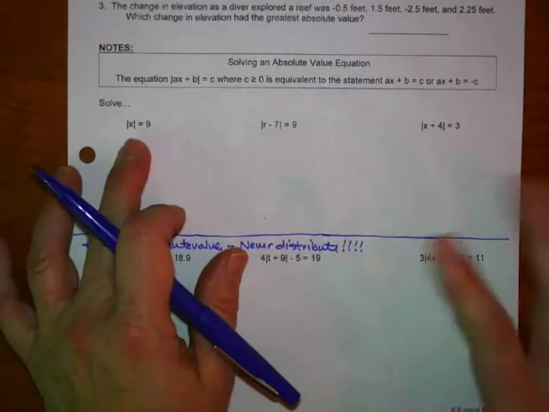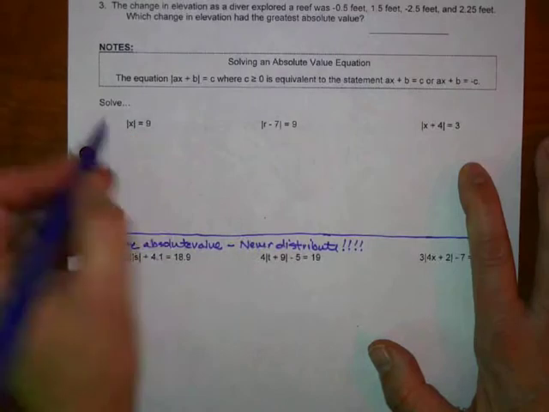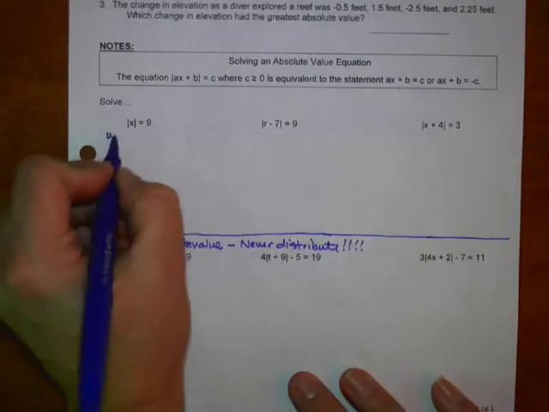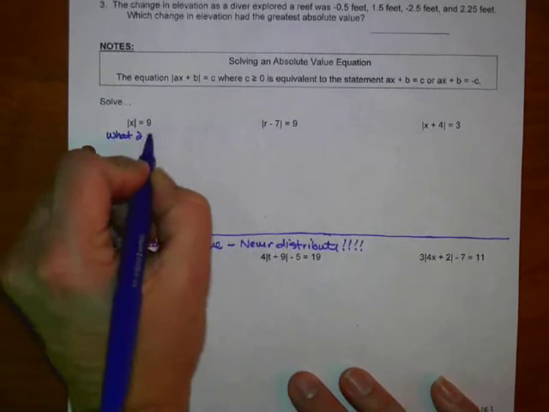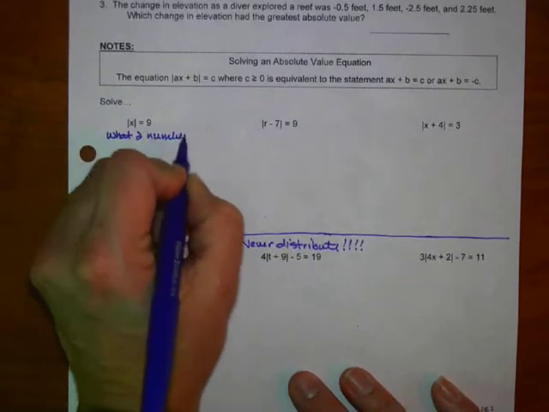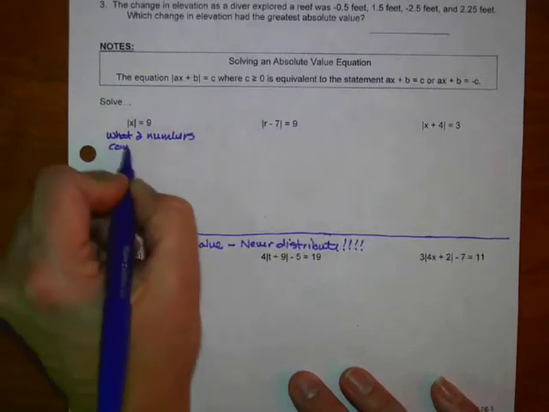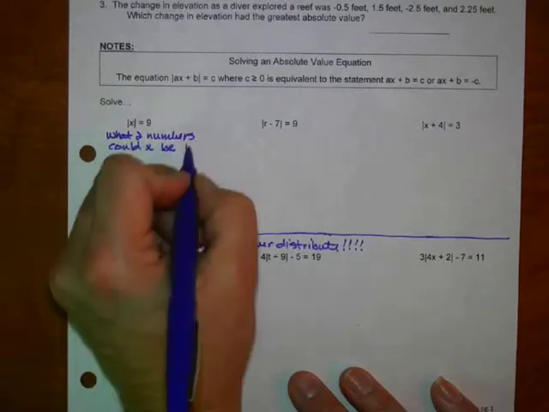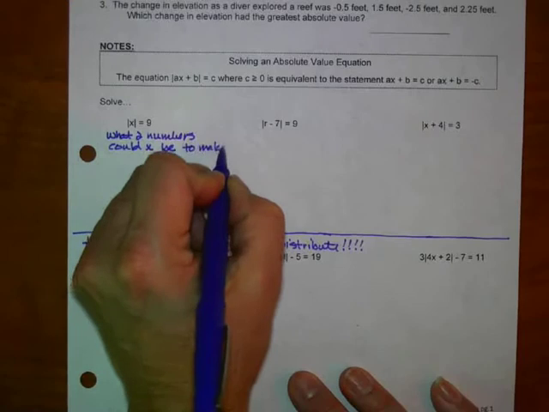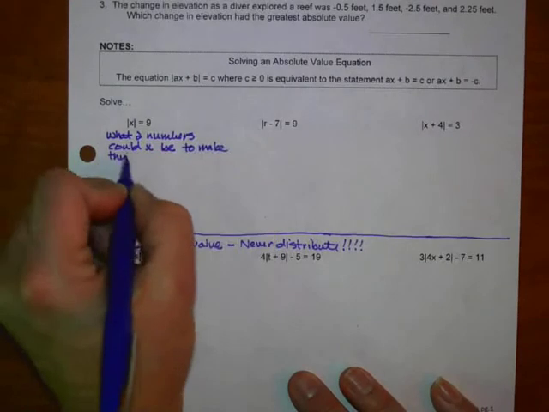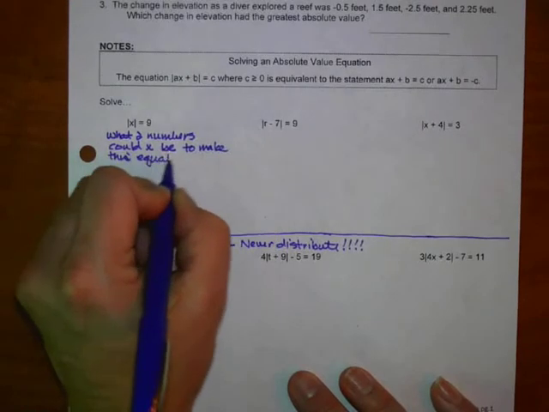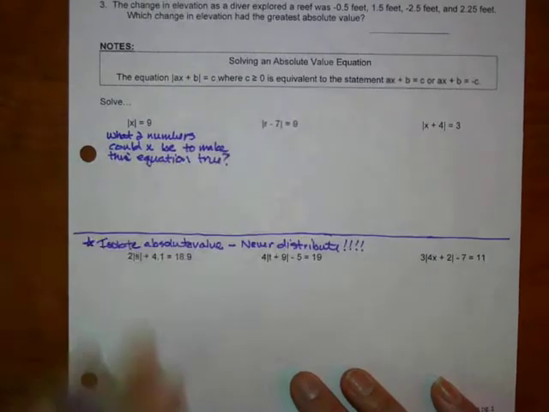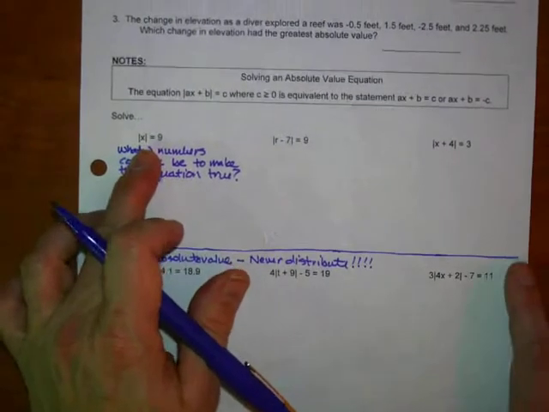So before I actually show you how to solve, let's just think about what numbers could go inside there. I'm going to write it out. What two numbers could x be to make this equation true? Okay, when there's simply just an x by itself in here, that's all you got to think about.